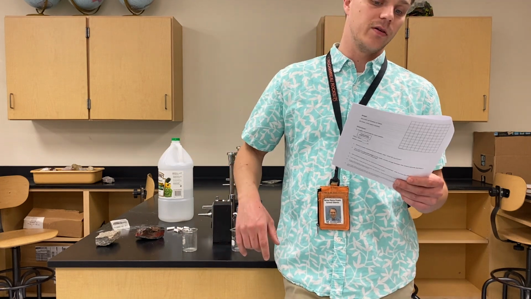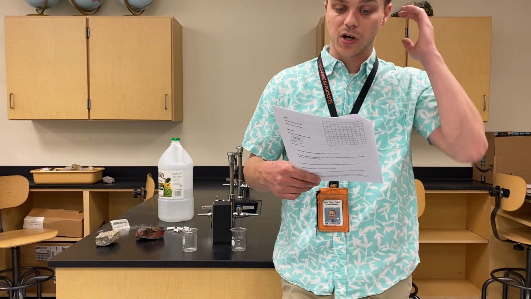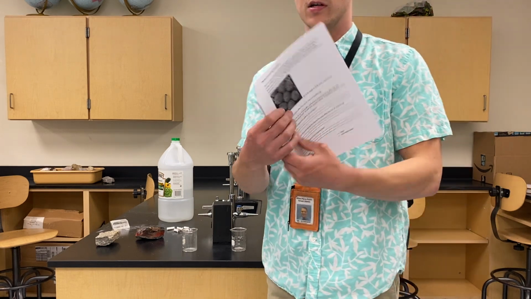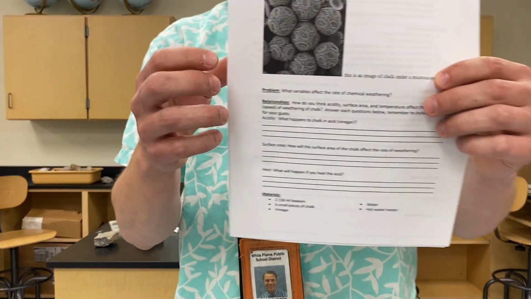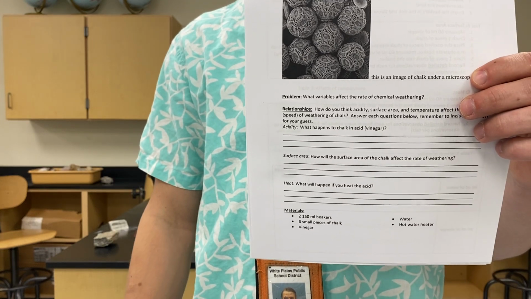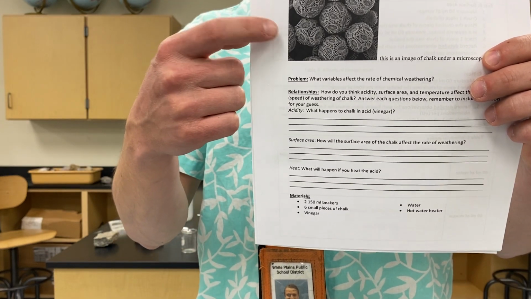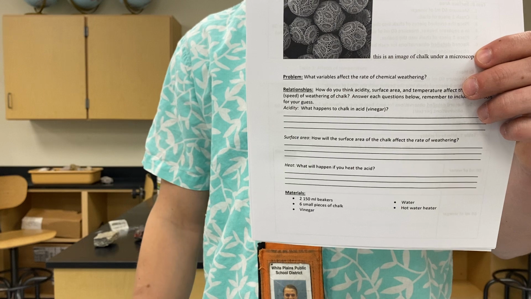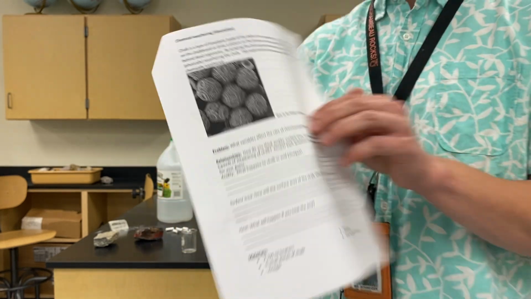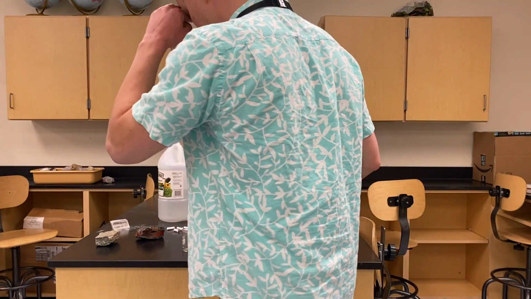In this experiment, this experiment will help you understand how chalk can be chemically weathered. So, if you were to take a picture with an electron microscope of chalk, this is what you would see. A bunch of tiny shelled organisms, ancient organisms, all right?